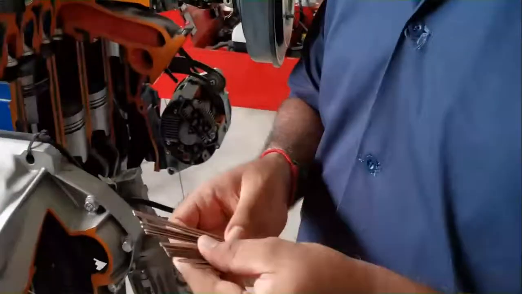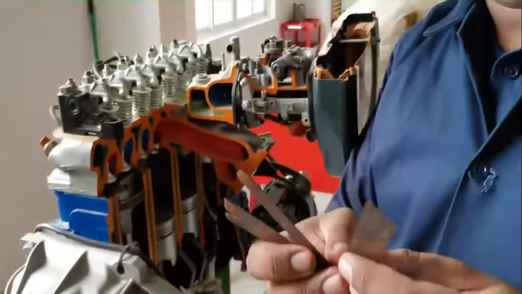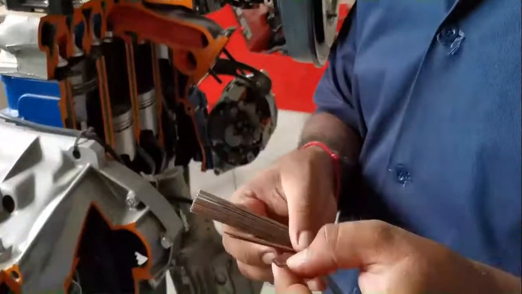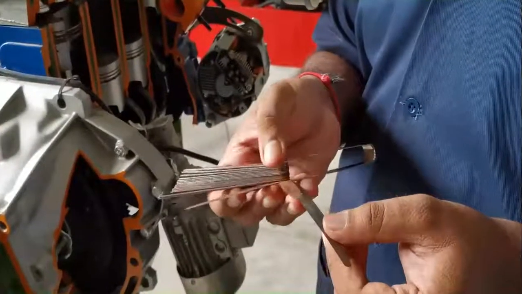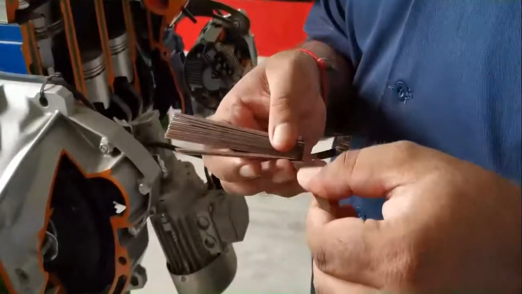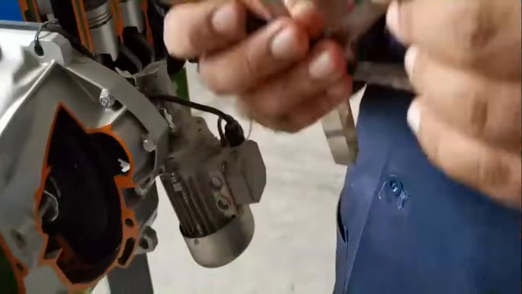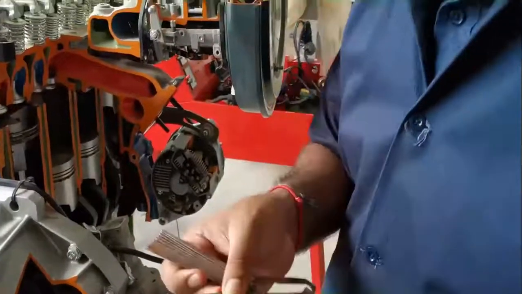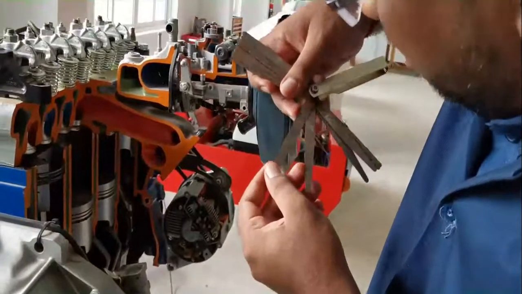This feeler gauge has feelers marked in inches, so there are a lot of sizes, 0.05 inches, 0.1, 0.15. Every feeler gauge has its mark in inches.